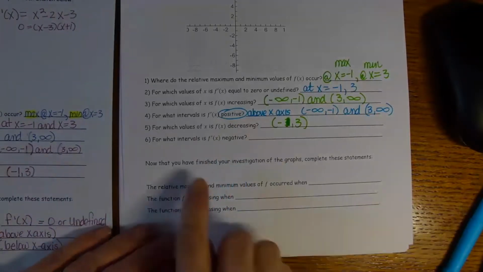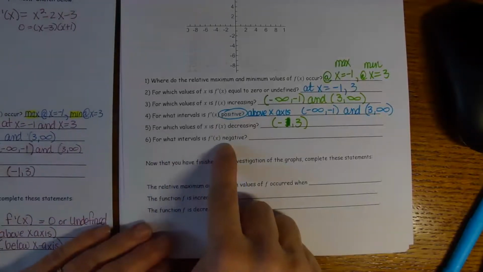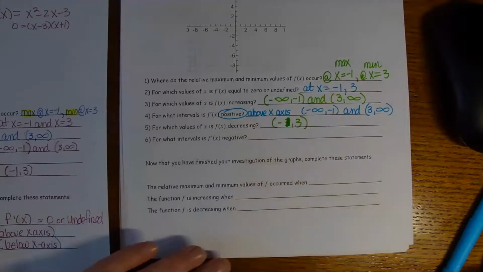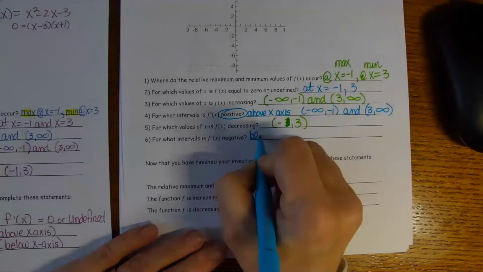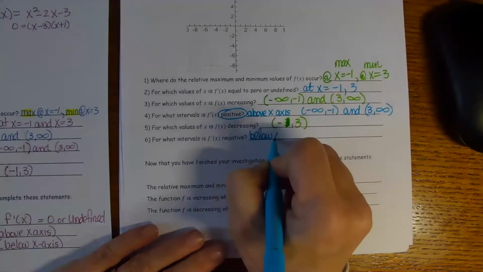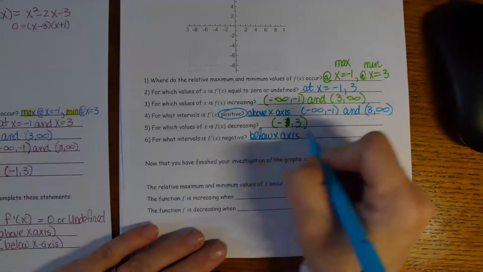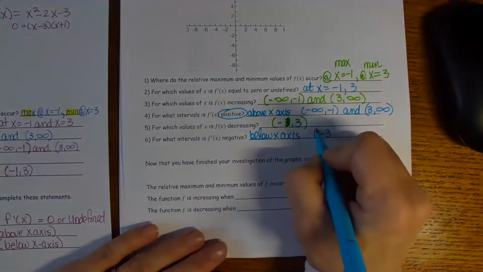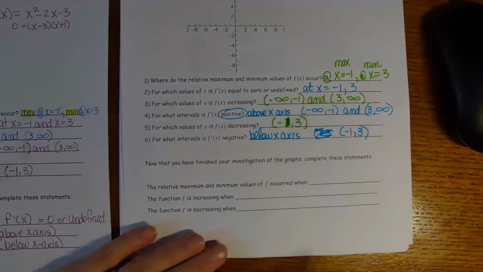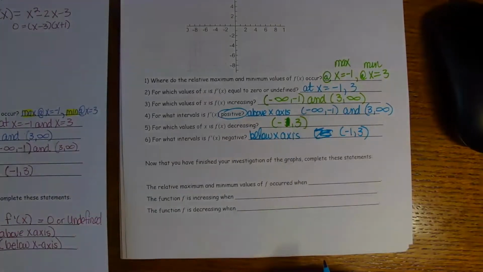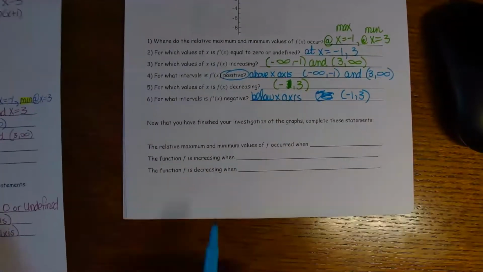For what intervals is the derivative negative? That means below x-axis, and that's from -1 to 3. Okay, so let's summarize that.